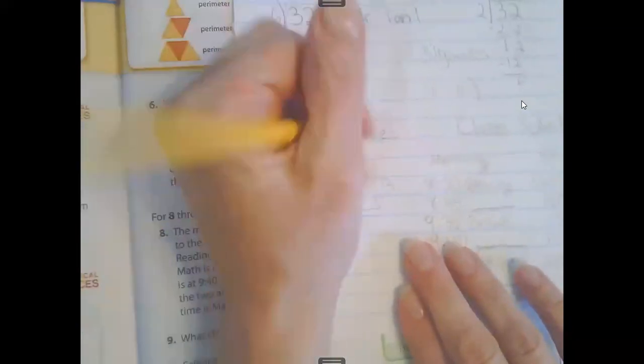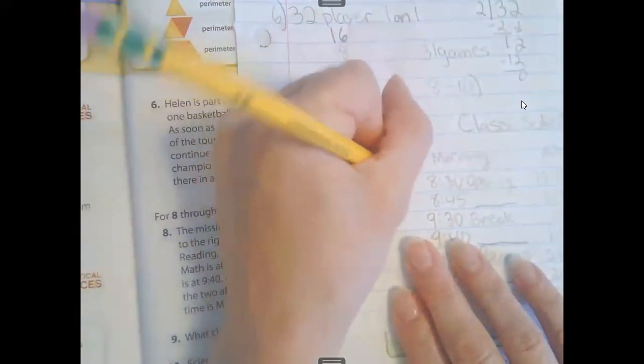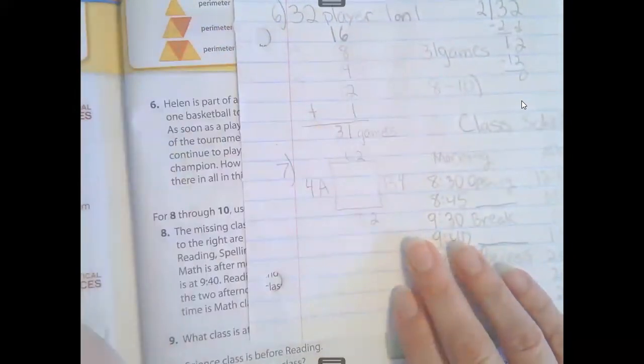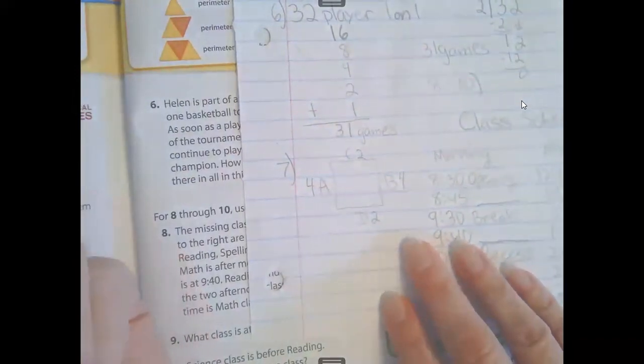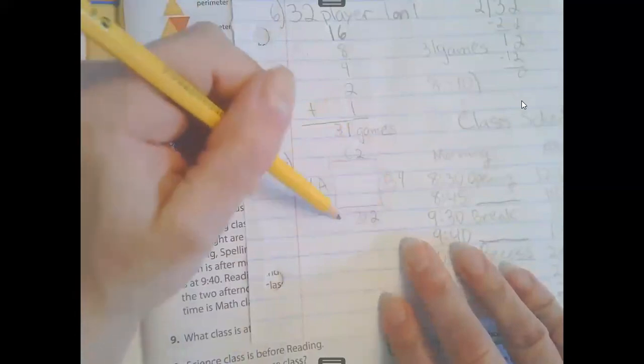Because if this was 2 and this was 2 and suddenly this became 4 and that became 4, then it's no longer a square, is it? It's now become a rectangle because the opposite sides are the same. But in order for it to be a square, remember all sides have to be the same.